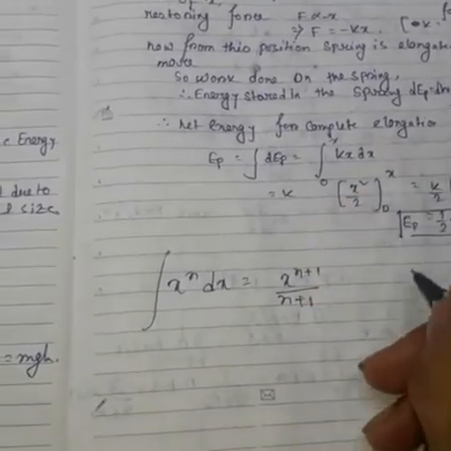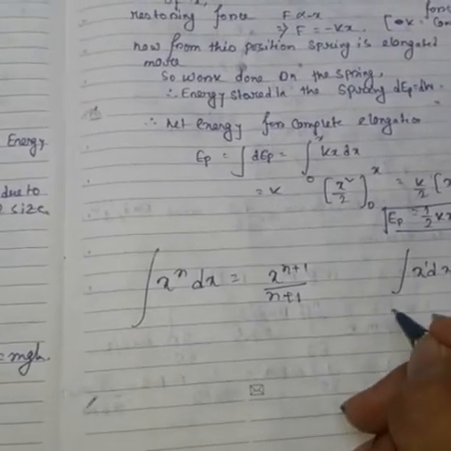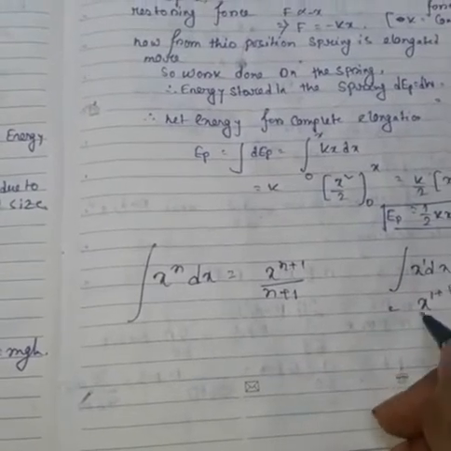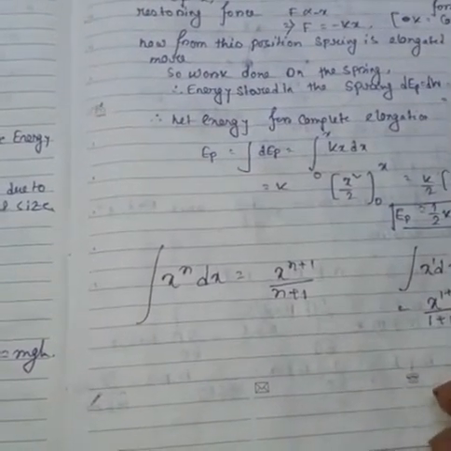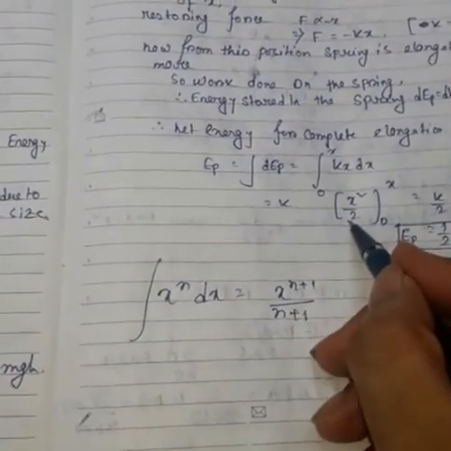Our integration is integration of x dx, so that means it is x to the power 1. By integrating this, you will get x to the power 1 plus 1 divided by 1 plus 1, that means x square by 2, which I wrote here.